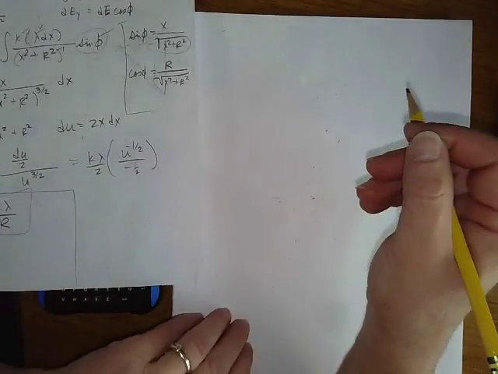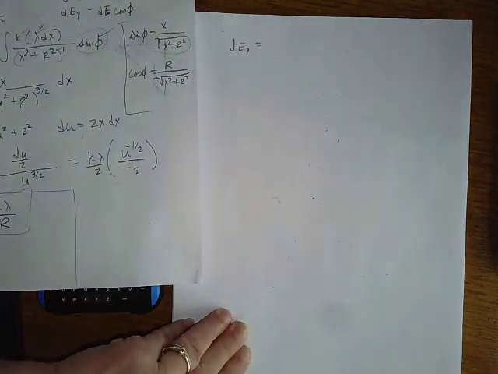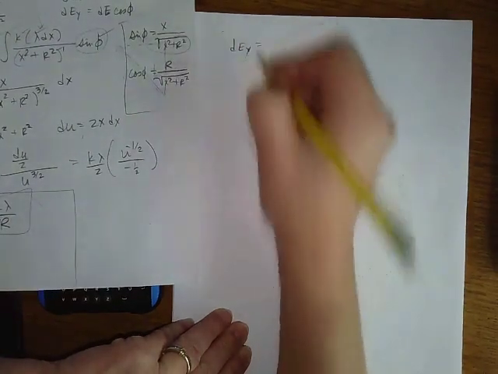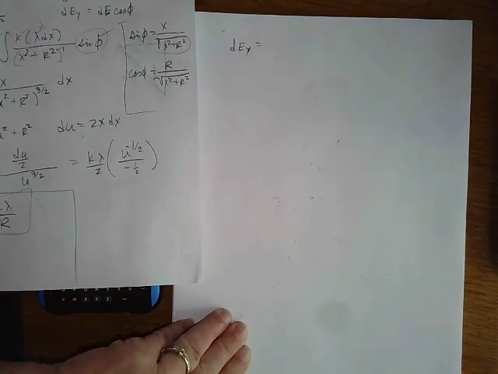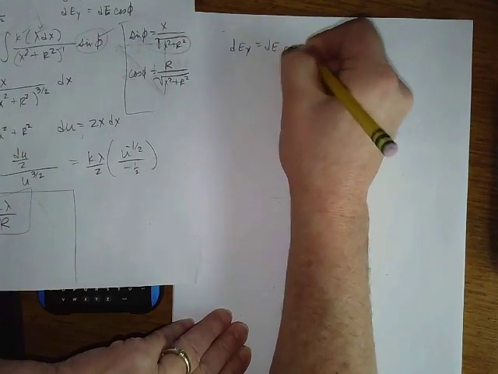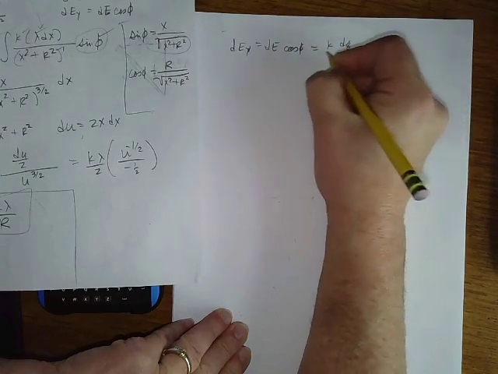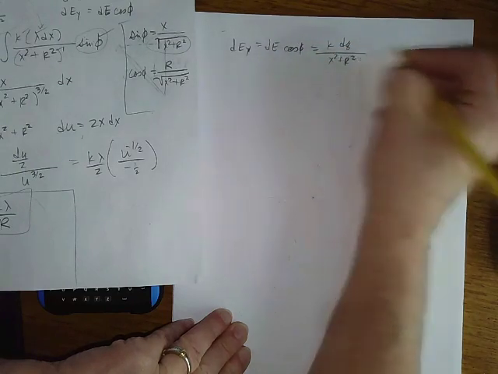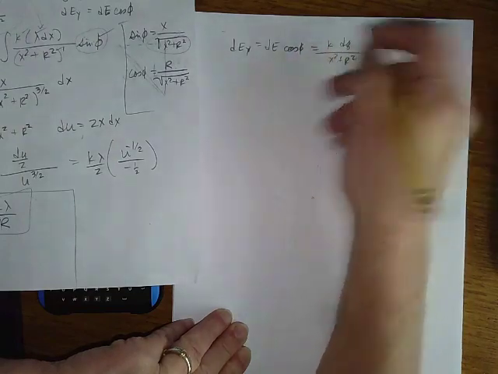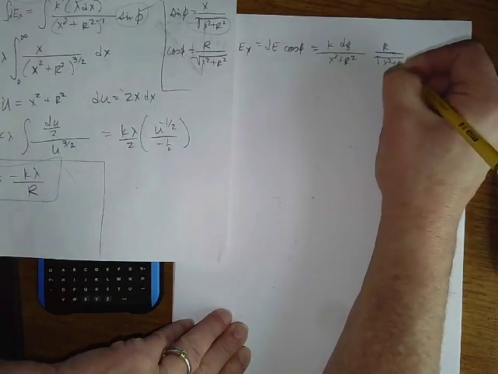All right, let's look at the y direction part just for a bit, maybe with some more hand waving though. So dE_y, what's dE_y going to be? It's going to be dE cosine phi. dE is k dq over x squared plus R squared, and cosine phi from our triangle is R over the square root of x squared plus R squared.